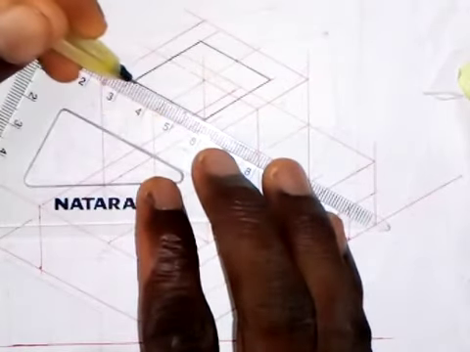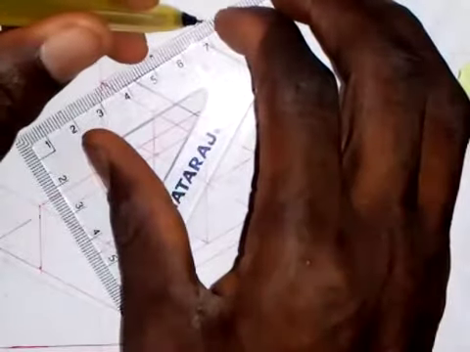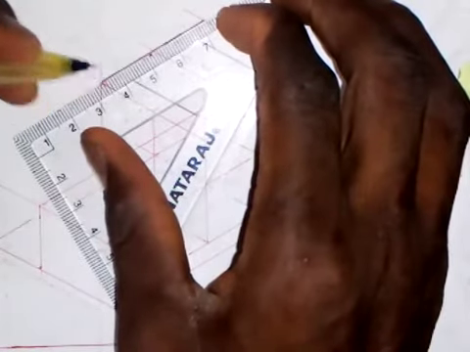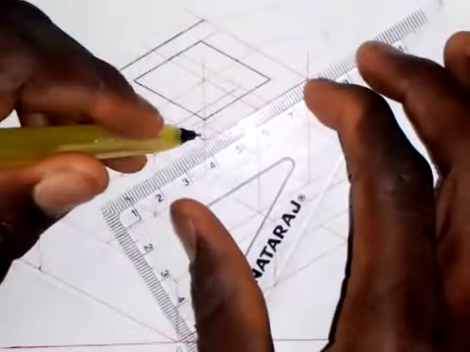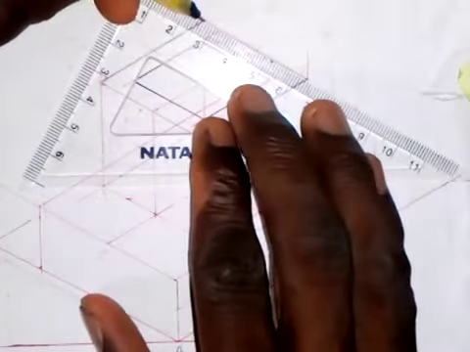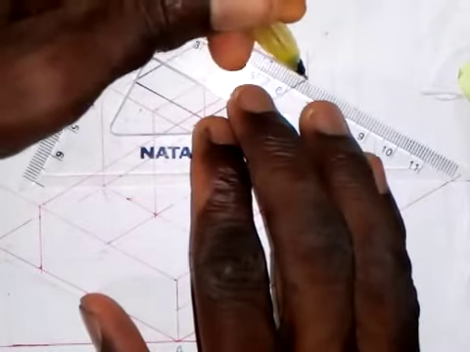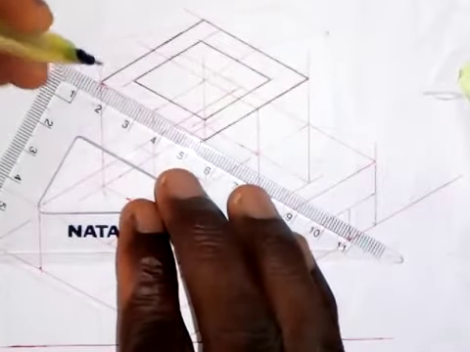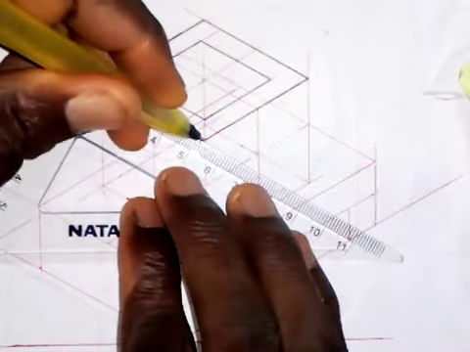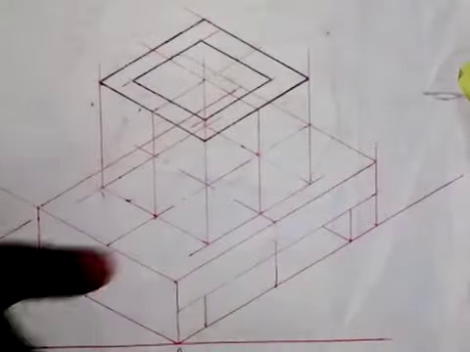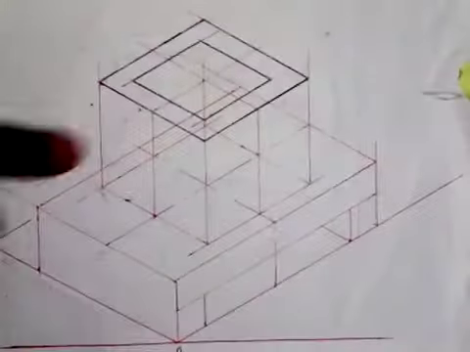All right, this is not completed yet because it's a square hole.